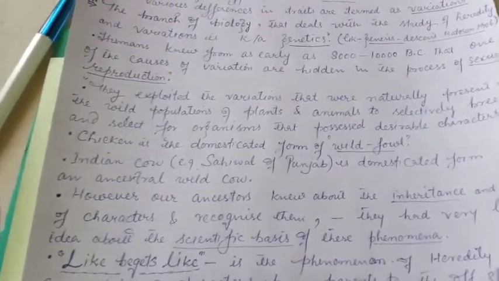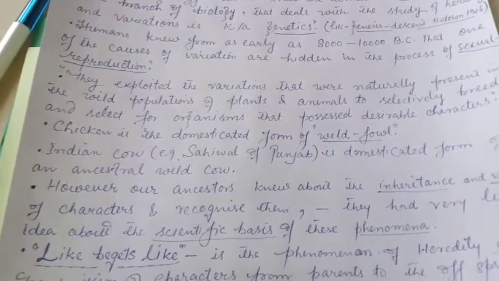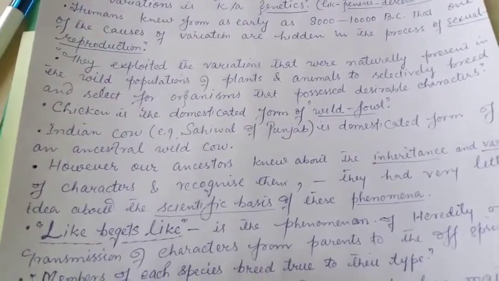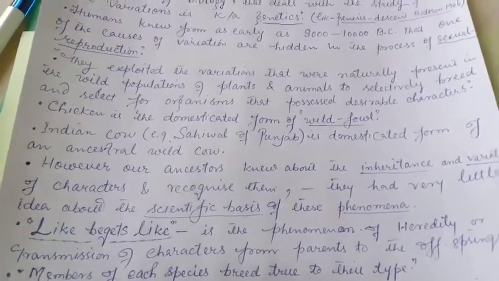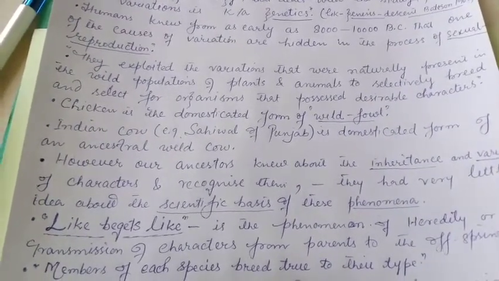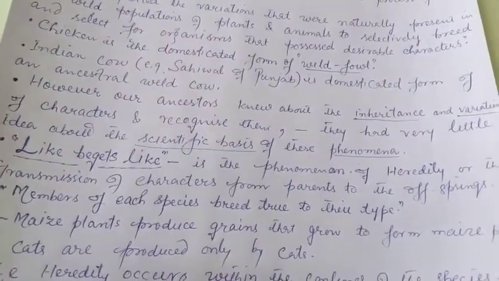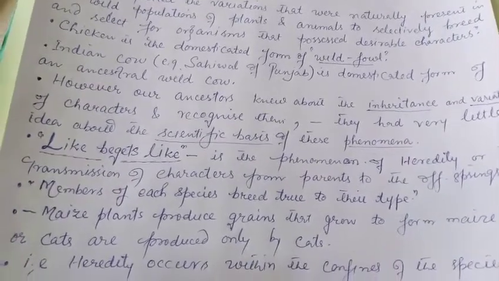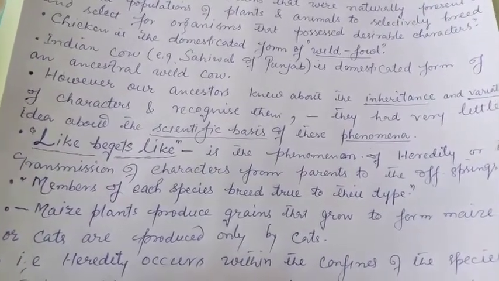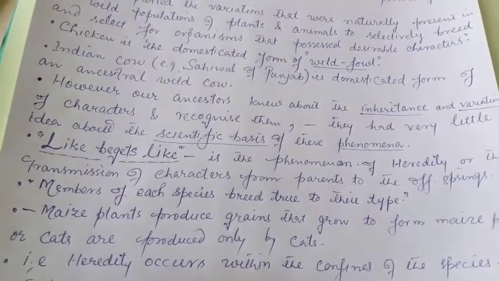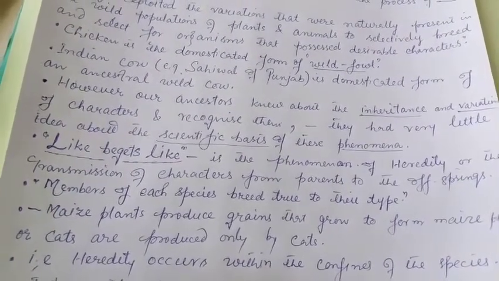Chicken is the domesticated form of wild fowl. The Indian cow, that is Sahiwal of Punjab, is a domesticated form of an ancestral wild cow. However, our ancestors knew about the inheritance and variation of characters and recognized them, but they had very little idea about the scientific basis of these phenomena.